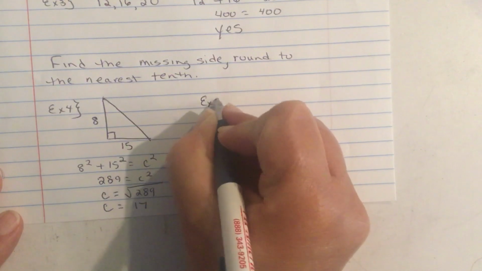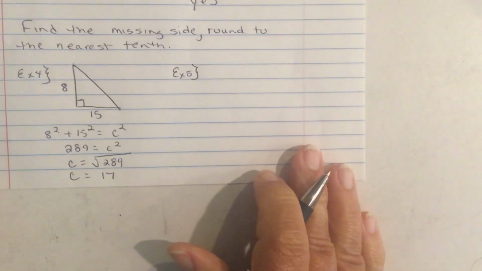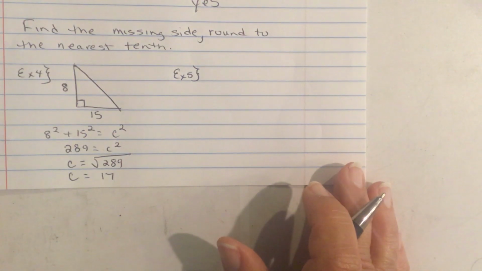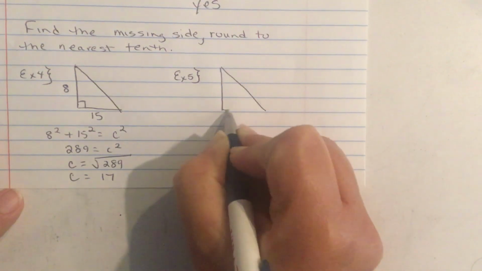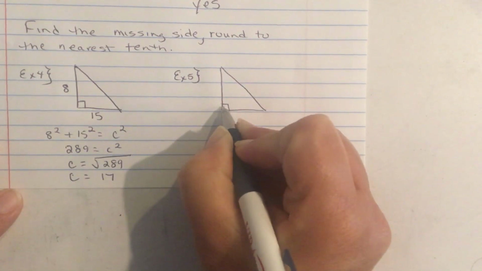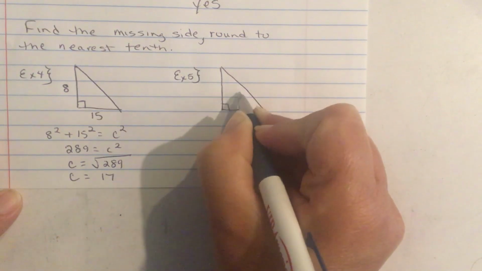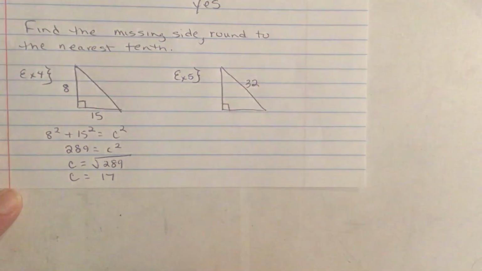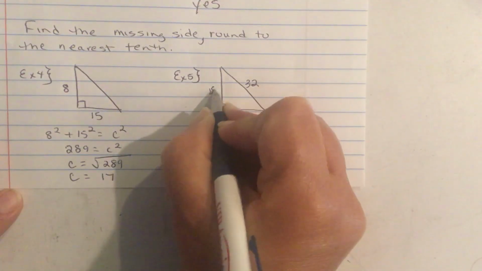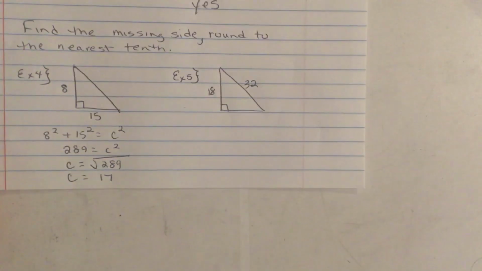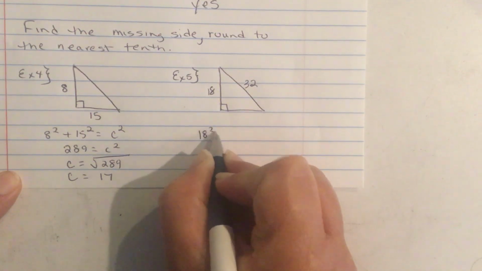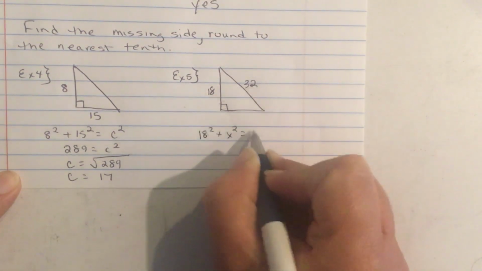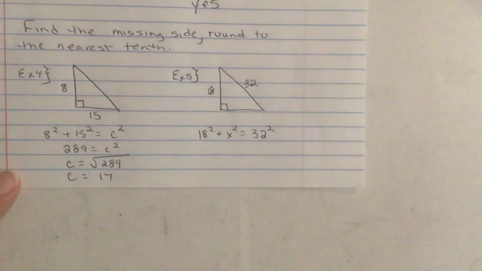Let's try another one. Please, if you are not caught up, go ahead and pause the video until you are ready. For this next one, we're going to have another right triangle. In this case, I'm going to give you that the hypotenuse, remember across from the 90, is 32. This side is 18, and this side is missing. It doesn't matter whether you want to call that A or B or X or any variable. But these two squared must add up to be the hypotenuse squared.